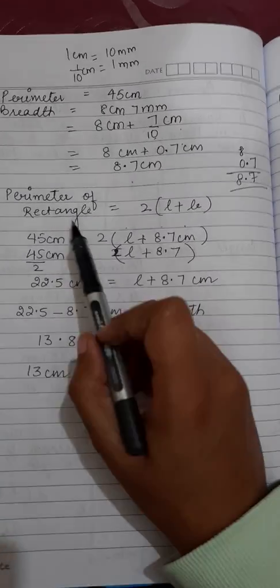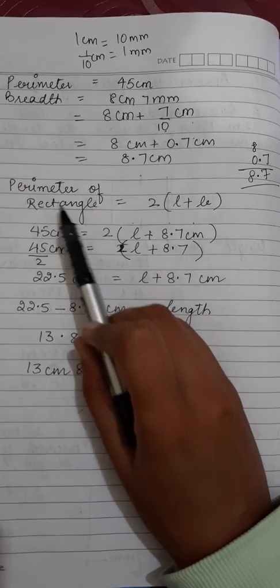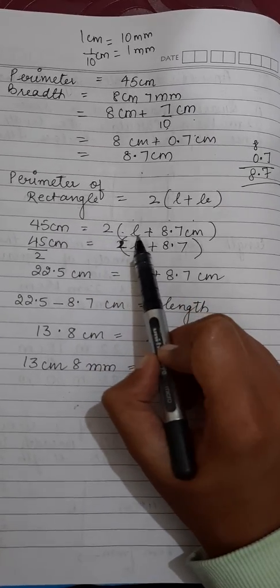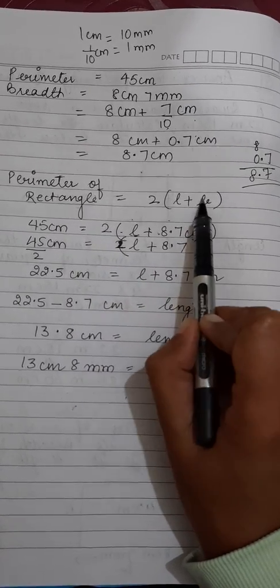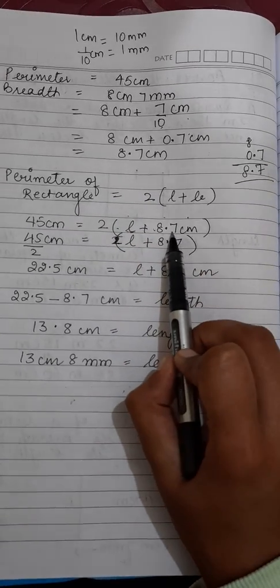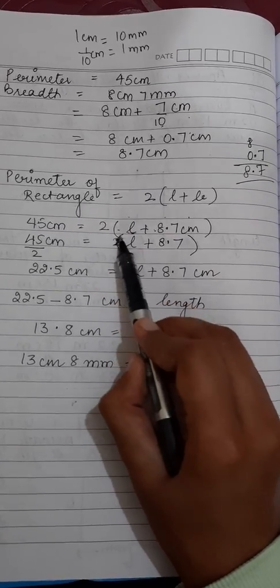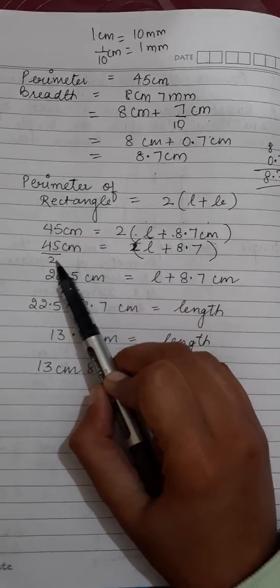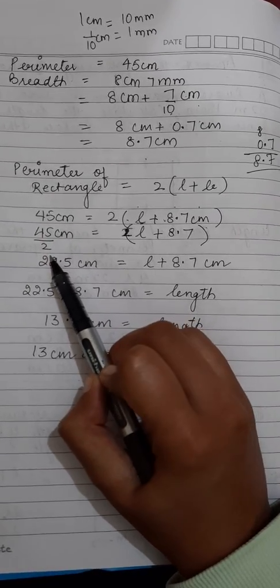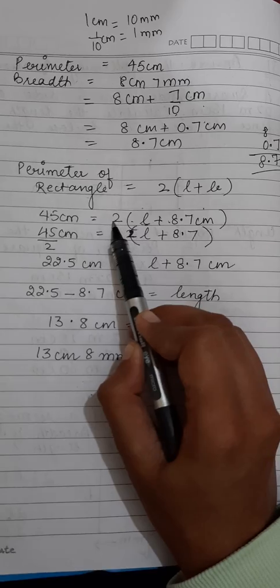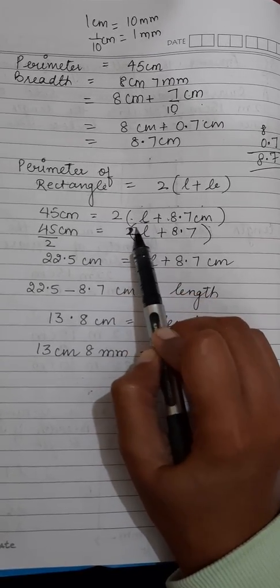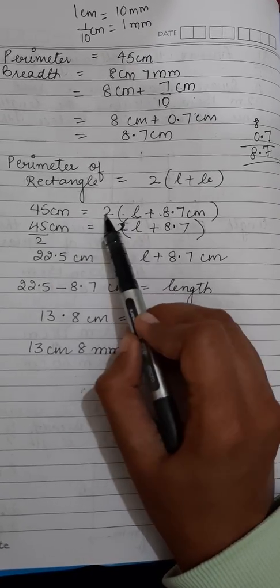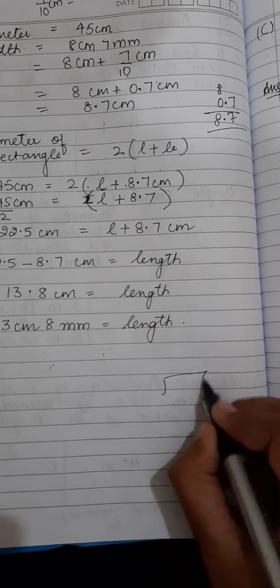Now the perimeter of a rectangle is twice of length plus breadth. Perimeter is given, 45. I have placed the value. Twice of length, we don't know, we have to find, plus breadth, which is 8.7 centimeters. Now this 2 is in multiply with this bracket, so I am going to take this 2 to the other side and divide. We are going to divide 45 by 2. Because 2 was in multiply with this bracket, and when no sign is there, that means multiply sign is there, and if I have to take this 2 to the other side, it will go in divide. Let us divide 45 by 2.